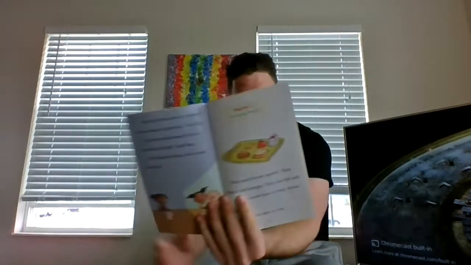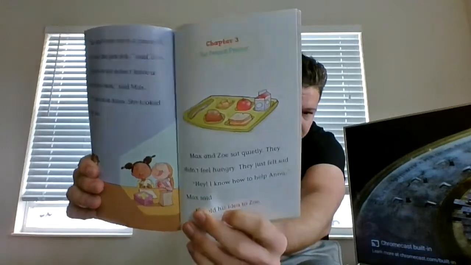Chapter 3. The Peanut Project. Max and Zoe sat quietly. They didn't feel hungry. They felt very sad. Hey, I know how to help Anna, Max said. He told his idea to Zoe. Good idea, Max, she said. And I'm so sorry I started all this mess. It's okay, Zoe, said Max. Friends fight sometimes. Now let's get to work.